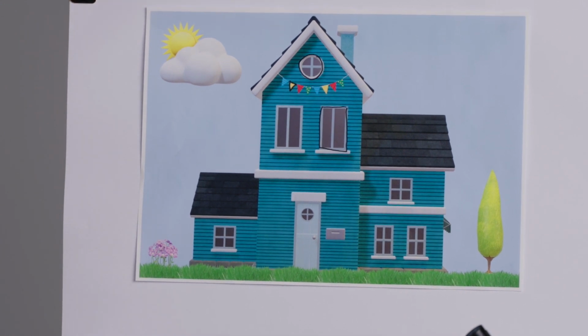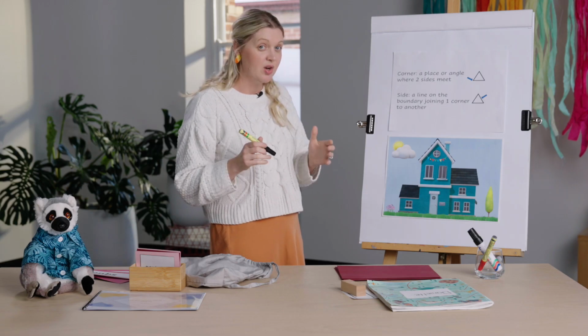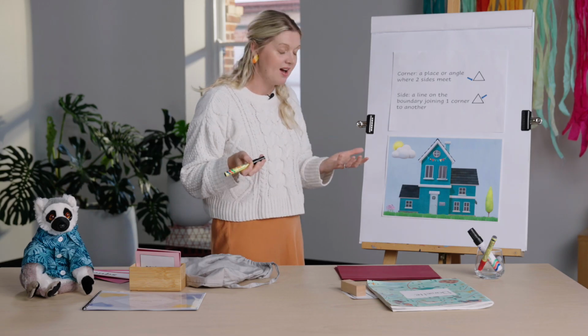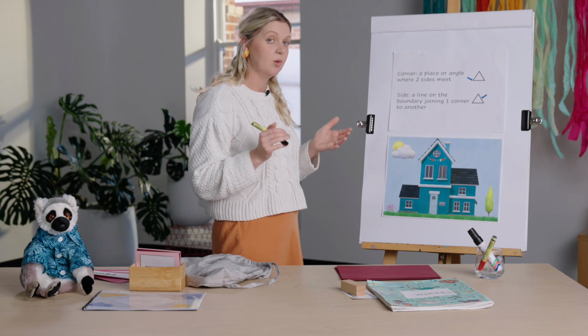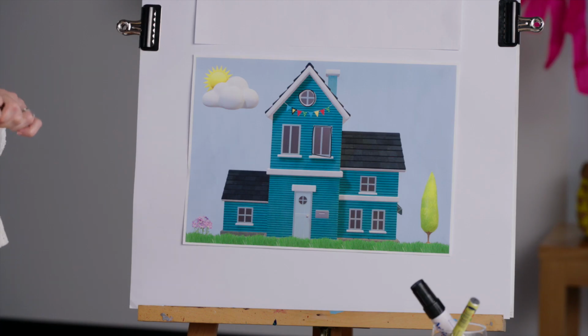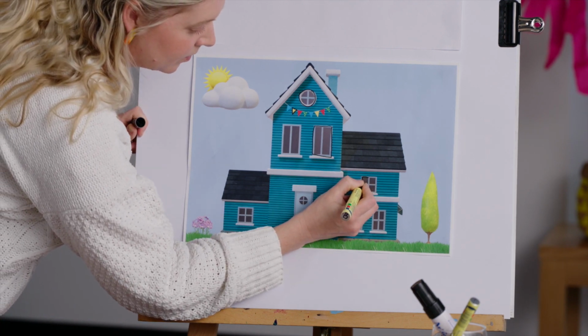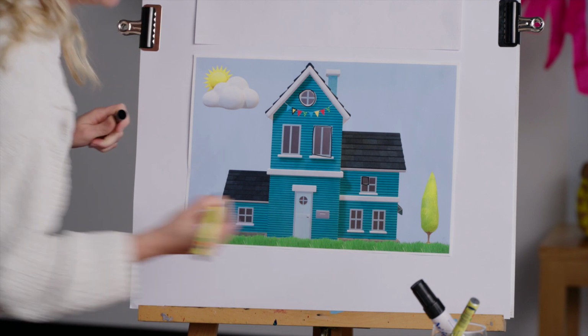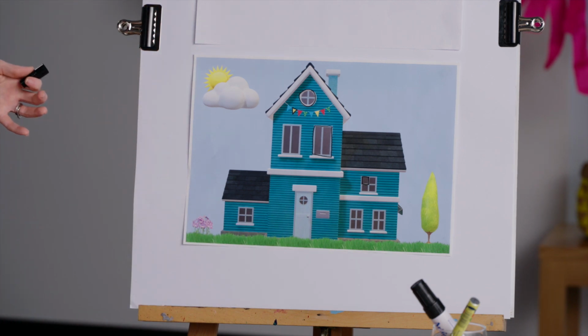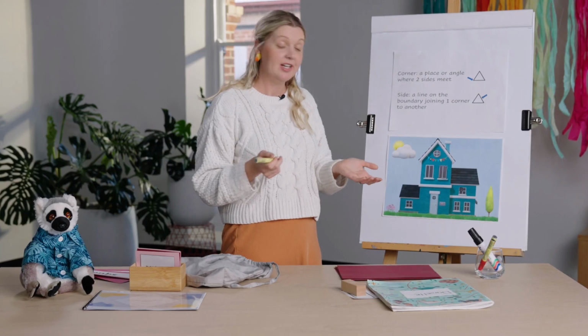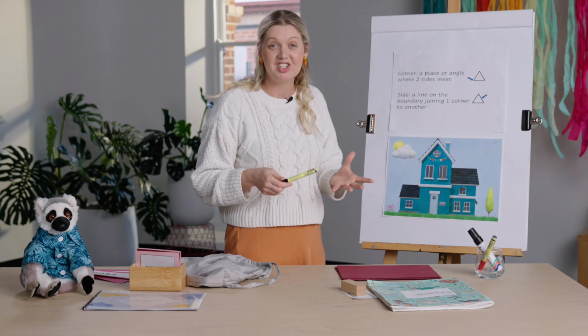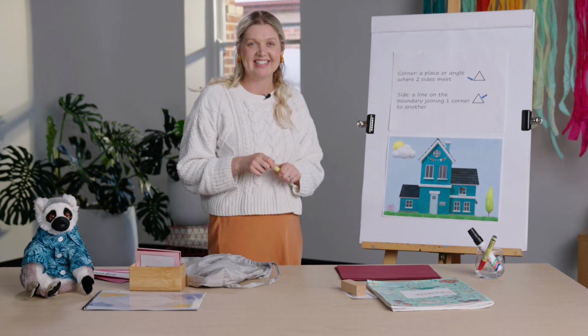I can see a few. I'm going to do the smaller square that I see. Now we know that a square has 4 equal sides. I'm going to trace over this little square. Is that the one you found? You might like to pause the video now and have a closer look at the picture and see what other shapes you can find.